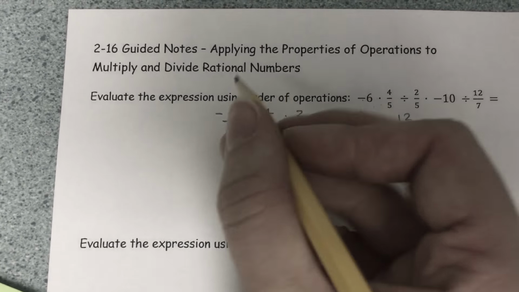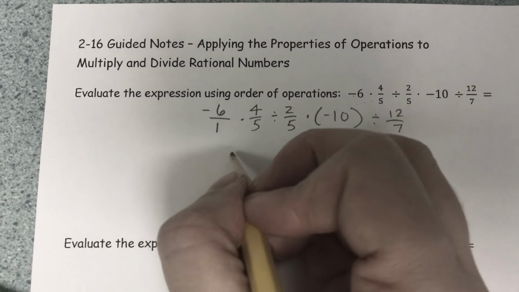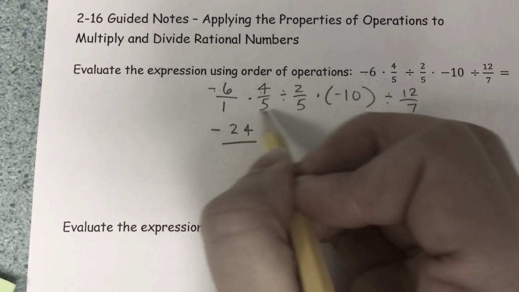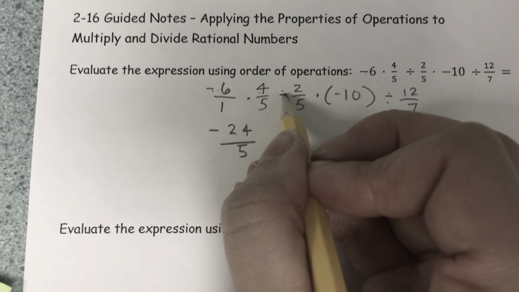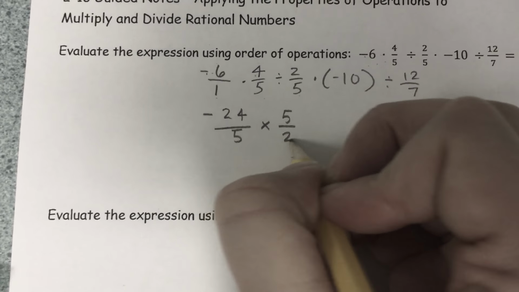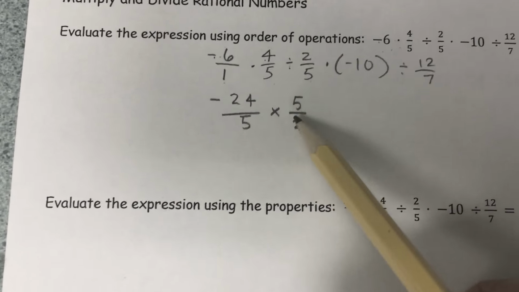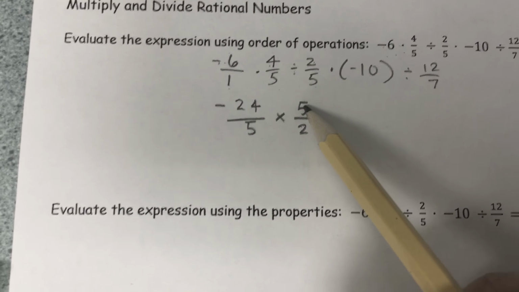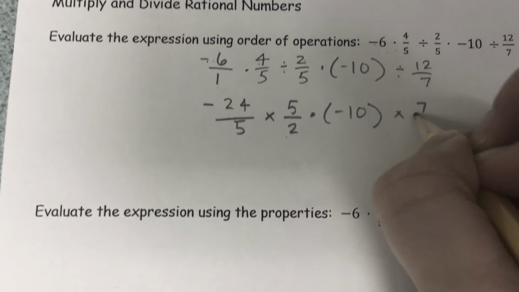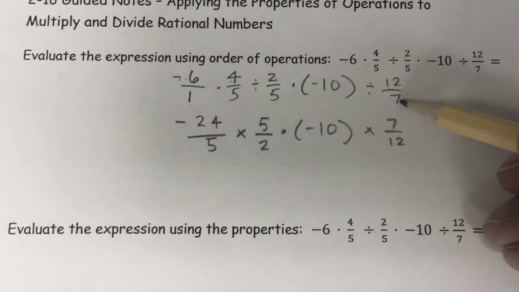Here you can see there's nothing that we can cross out or simplify, so we're just going to multiply across. -6 times 4 is -24. 1 times 5 is 5. Now divide by 2/5. That's pretty difficult to do, so instead we're going to multiply by the inverse, which we already know how to do. Remember, if you are dividing by a fraction, you can multiply by its inverse. The inverse of 2/5 is 5 over 2. I'm also going to do that over here and multiply by 7/12 because 7/12 is the inverse of 12/7.